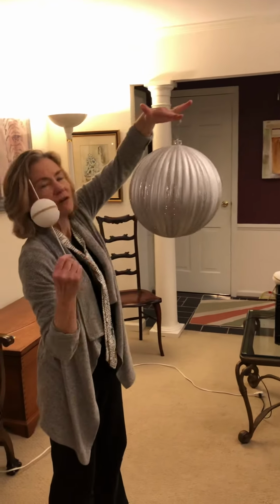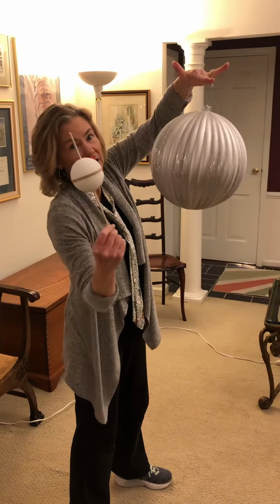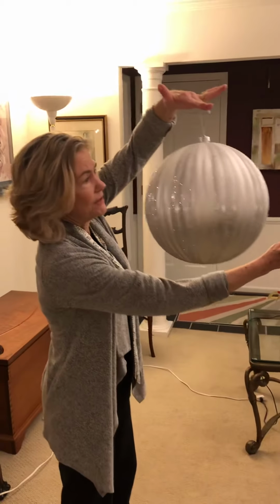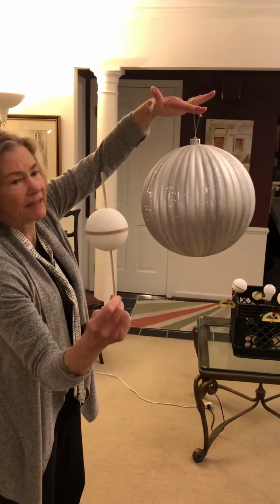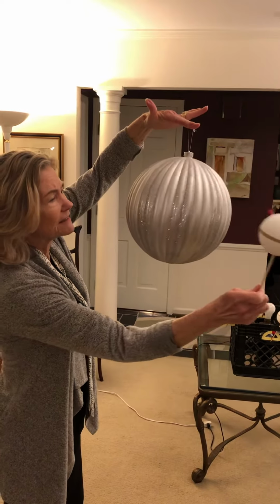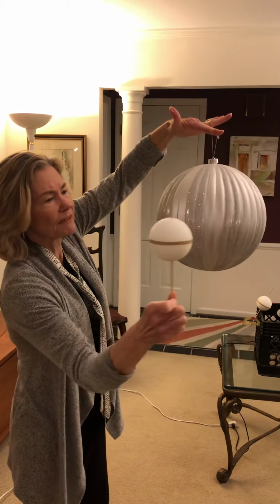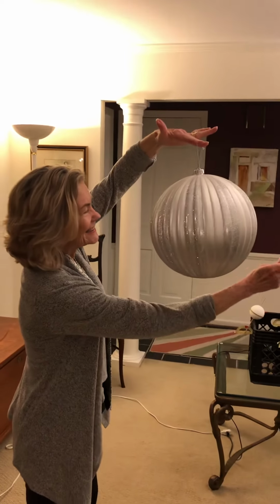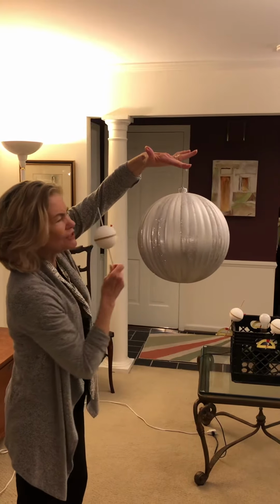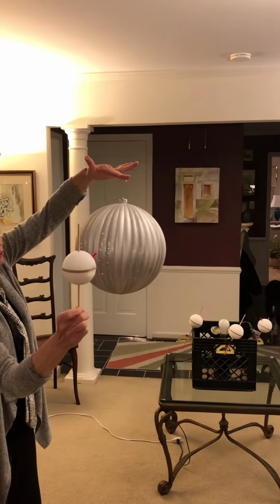And it takes one whole year for the Earth to go around the sun. And it's spinning the whole time, of course. Spins counterclockwise, orbits counterclockwise.